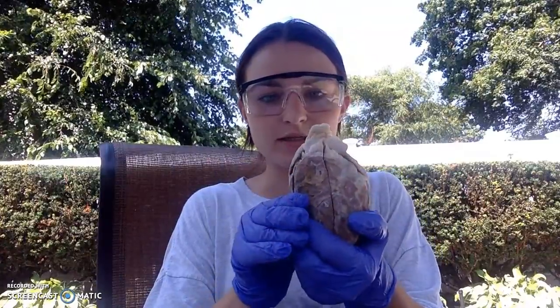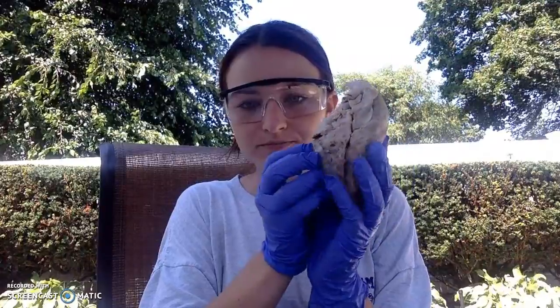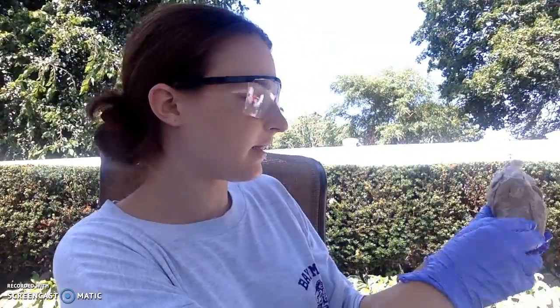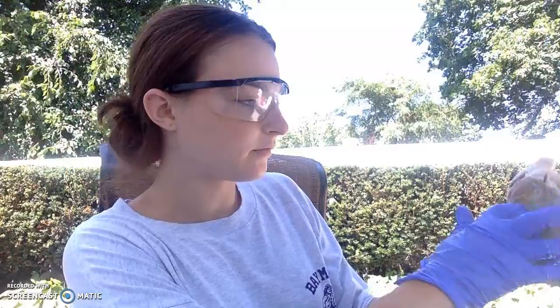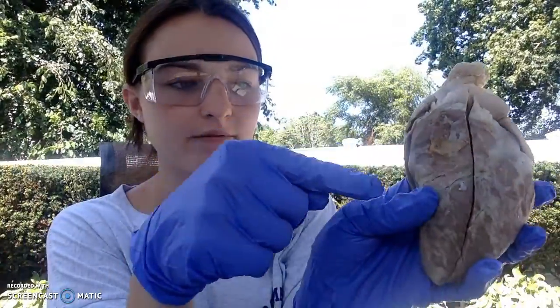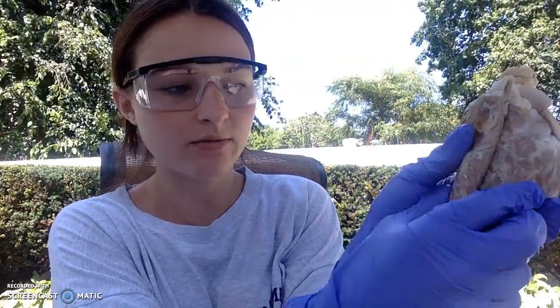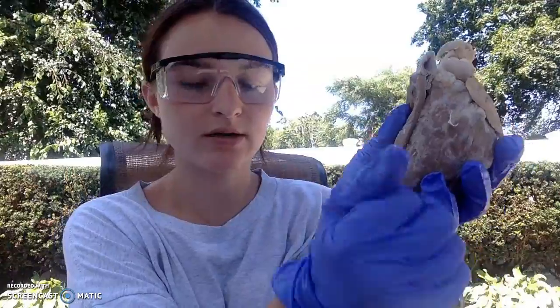So this is the full undissected sheep heart. Here is the anterior portion, and here is the posterior portion. We can see that we have the right ventricle, the right atrium, the left ventricle, and the left atrium. I'll show that one more time. Up here, the right ventricle, the right atrium, and then down here, all around to the apex and around, we have the left ventricle, and then back here, the left atrium.